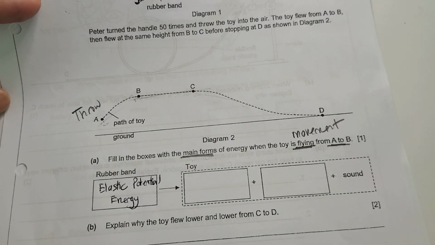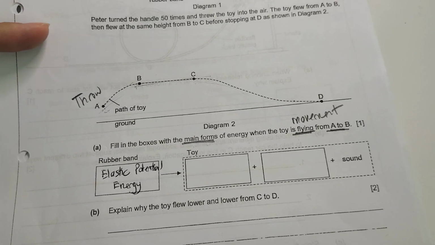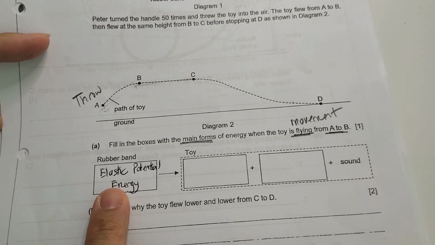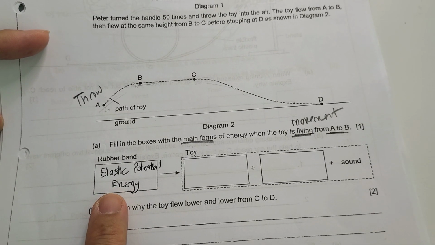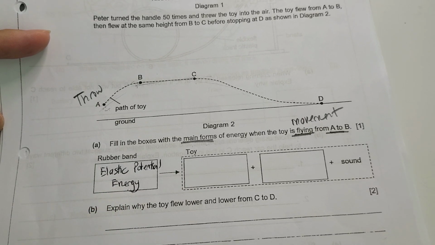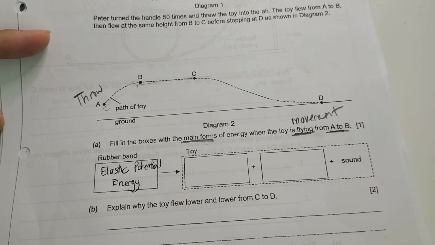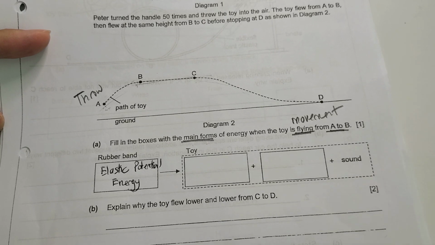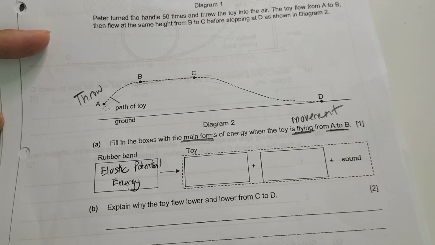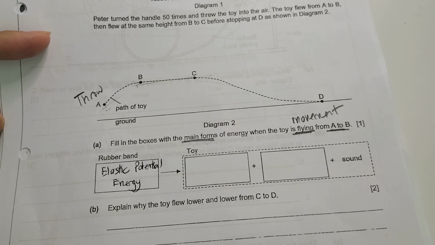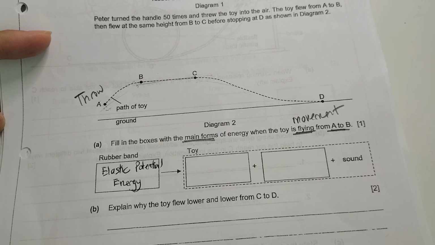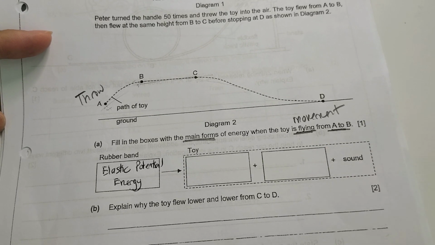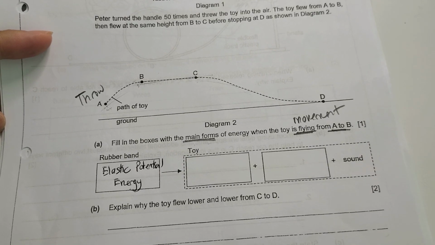The word elastic here is optional, but I'm writing it down because I do teach my pupils there are different kinds of potential energy. There's chemical potential energy, which you find in batteries, stored in food, and in fossil fuels. There is another form known as gravitational potential energy. It's energy stored in an object when it is at a certain height above the ground. And there's elastic potential energy stored in an object that is either stretched or bent or compressed.